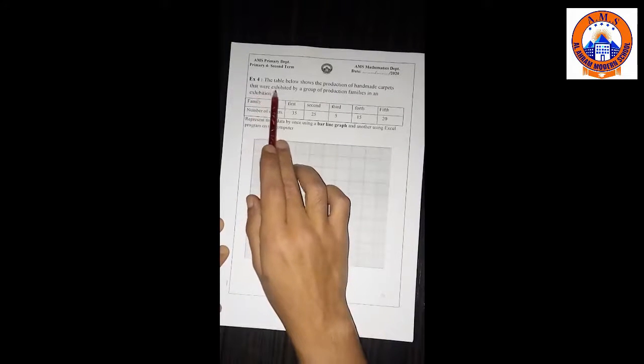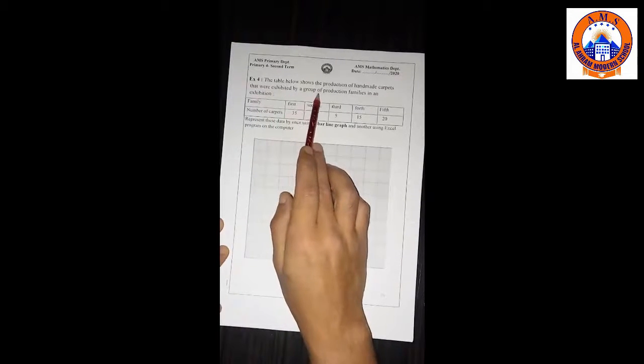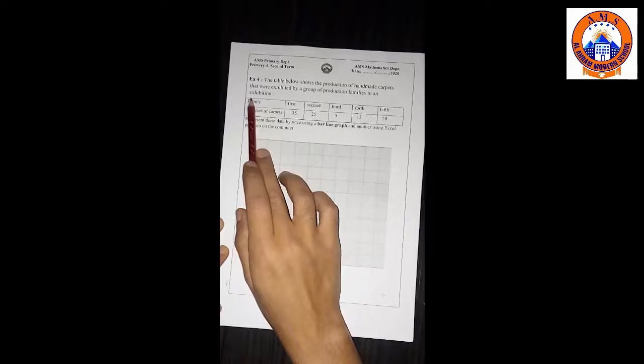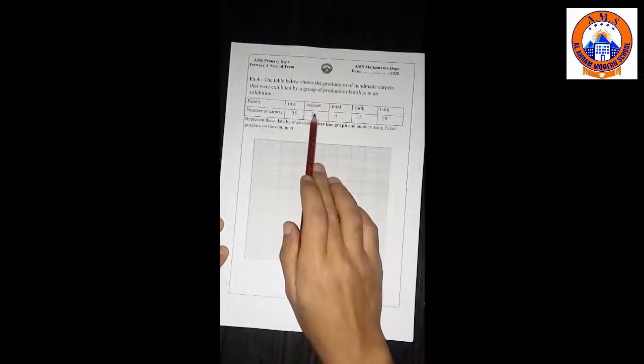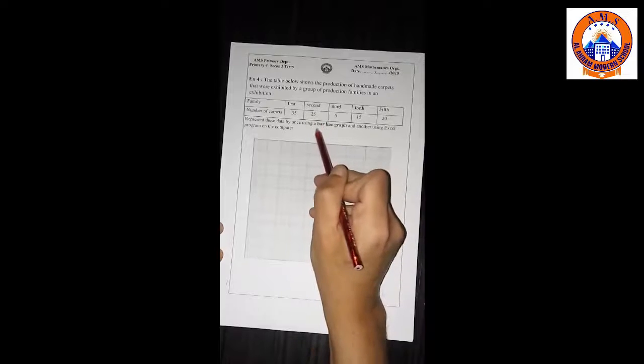The table below shows the production of handmade carpets that were exhibited by a group of production families in an exhibition. So the first column says the number of families. Family number 1 made 35 carpets, family number 2 made 25, the third made 5, the fourth made 15, and the fifth made 20. We want to represent this by using the bar line. Let's do it here.